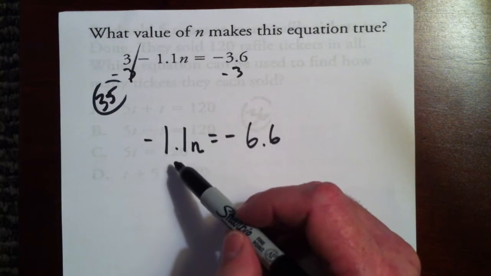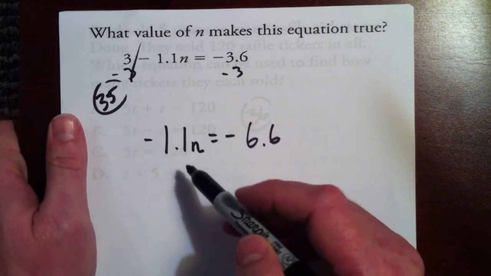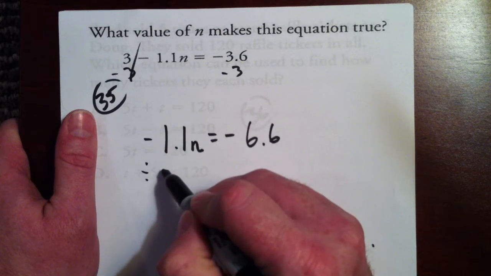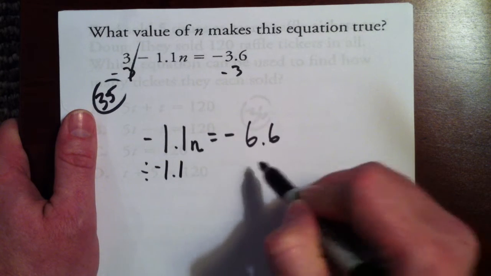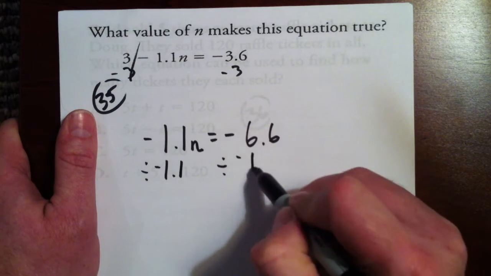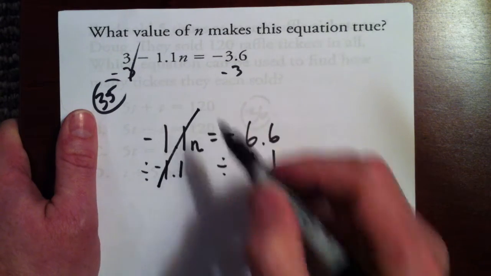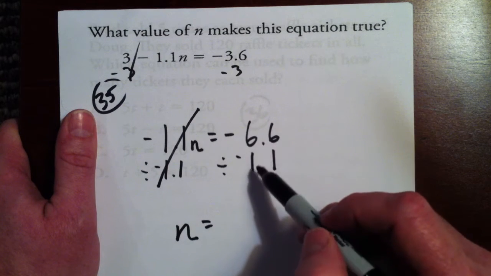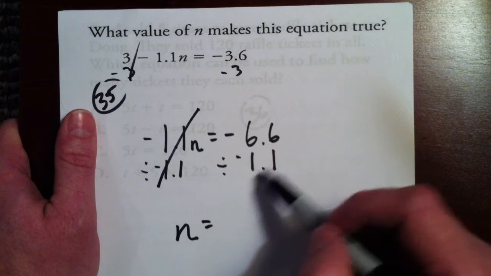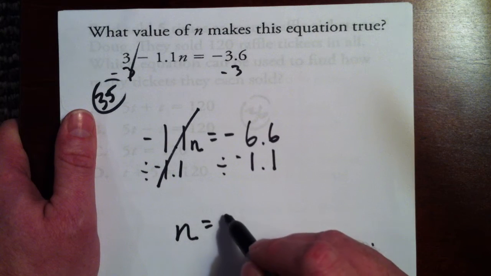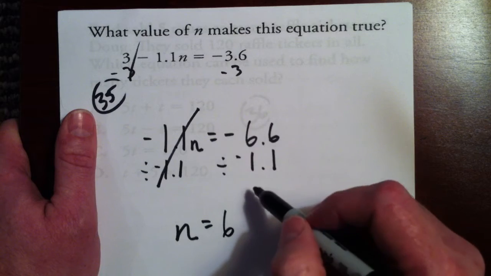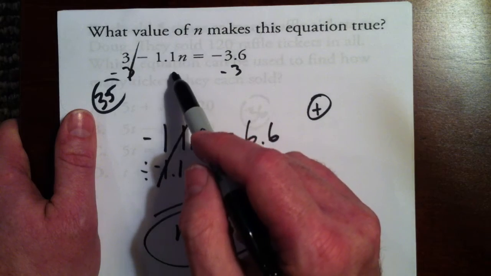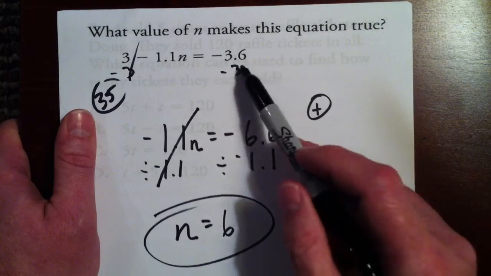Now, in order to get rid of this negative 1.1 n, I've got to divide both sides by it. So, divided by negative 1.1, divided by negative 1.1. That crosses that out. I'm left with n equals negative 6.6 divided by a negative 1.1, which is, in fact, a positive 6, because a negative divided by a negative is a positive. Therefore, our answer is M. And if you plug this back in, you'll get the right answer.